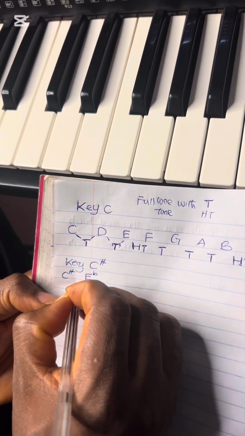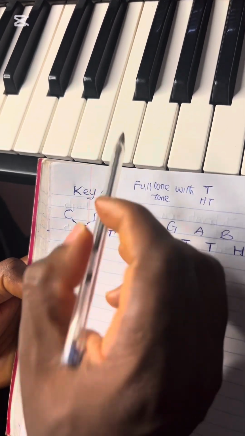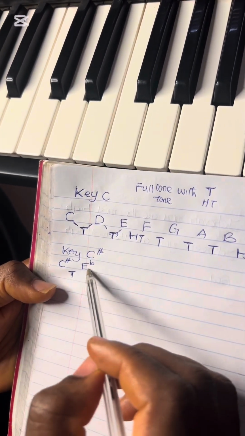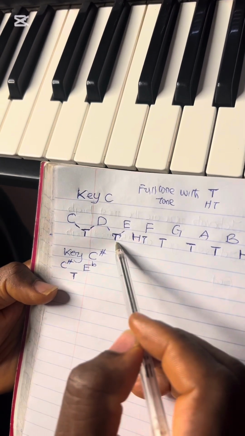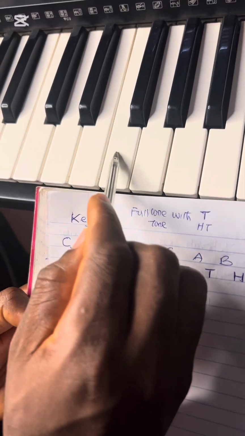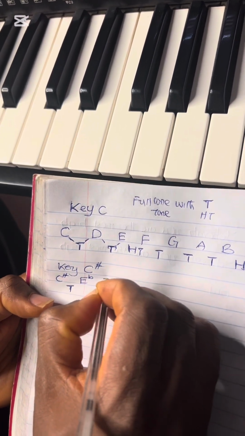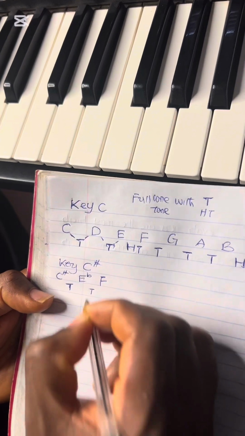We don't need to write this, but for this one, let's just write it. From the second note to the next note is a full tone movement, so we jump this E to land at F. So the next note is F, a full tone movement.